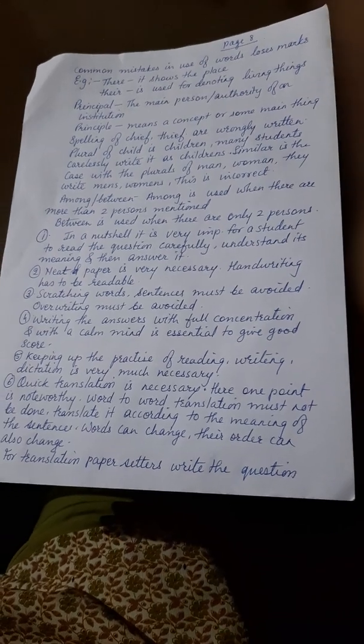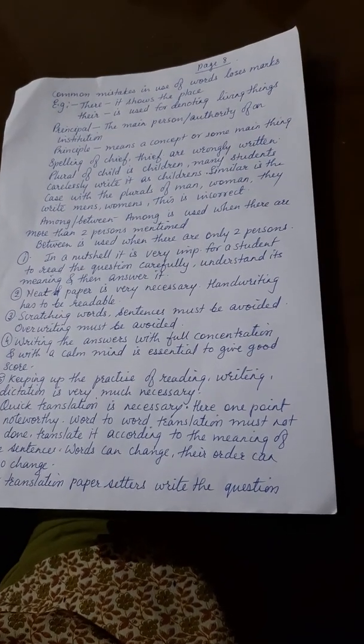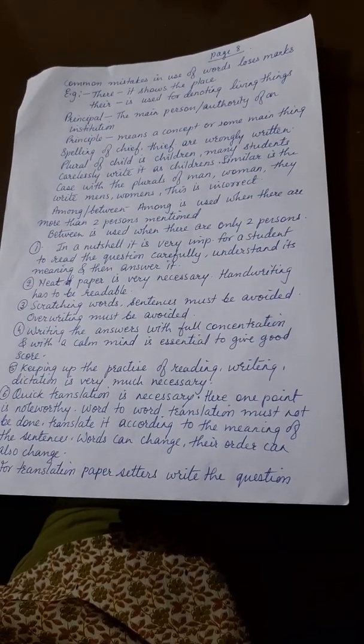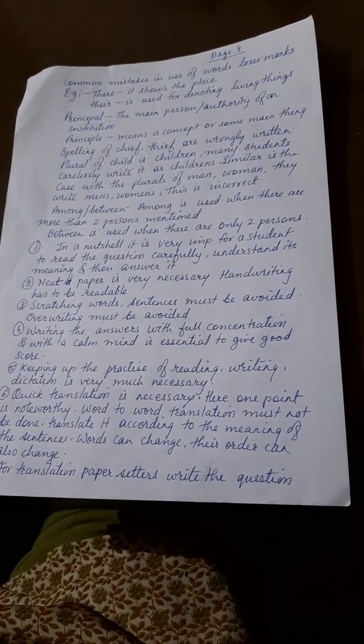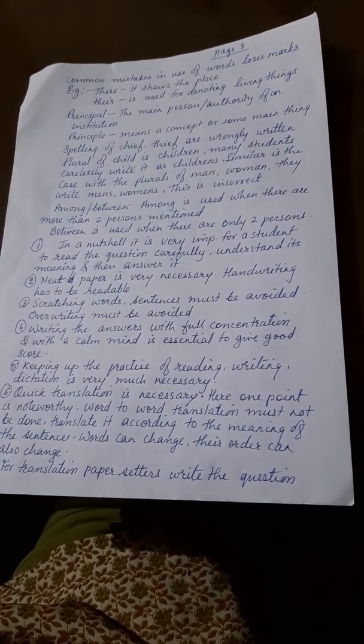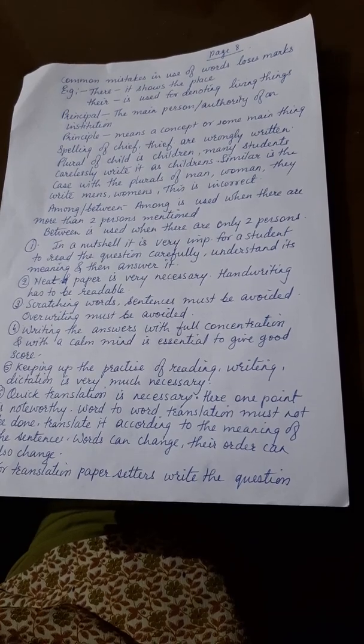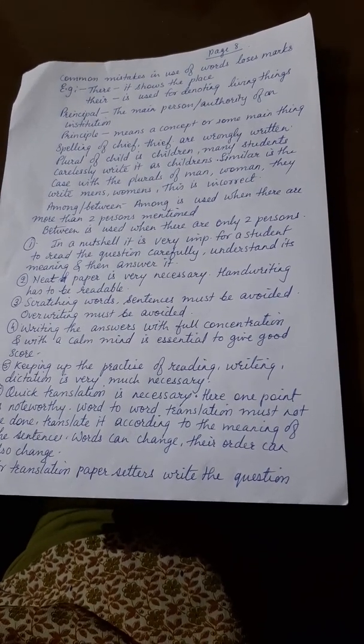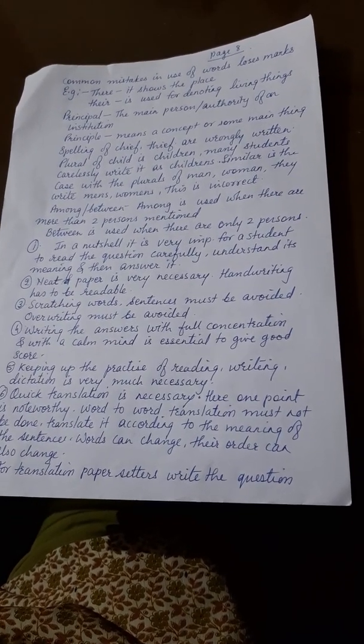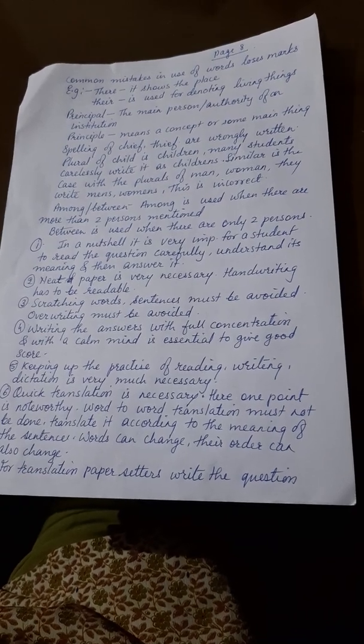Common mistakes made in the paper are use of words wrongly, which makes you lose marks. Example, THERE shows the place, and THEIR is used for denoting living things.